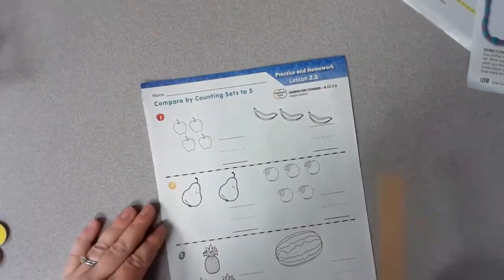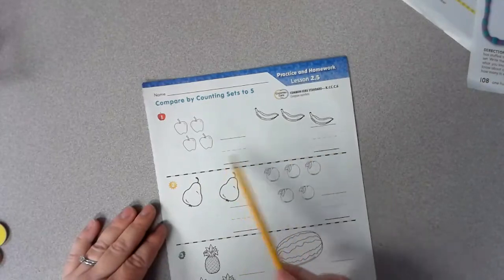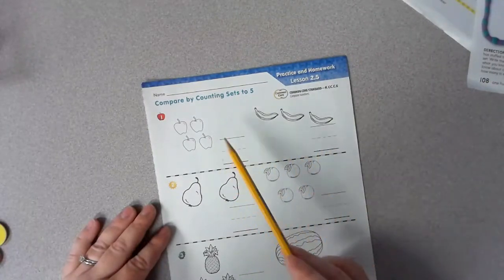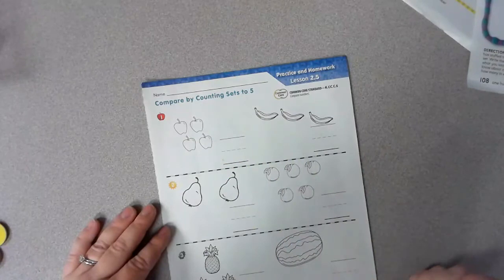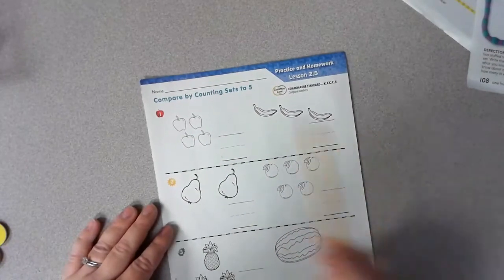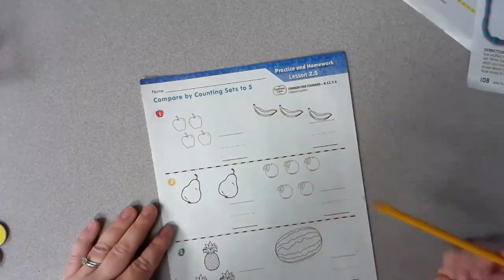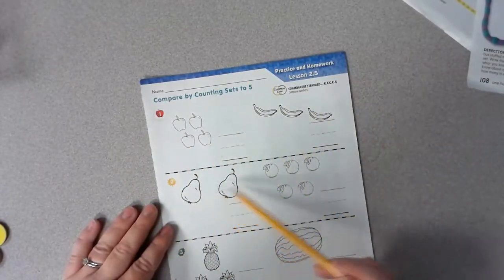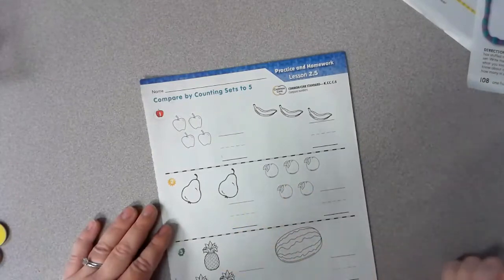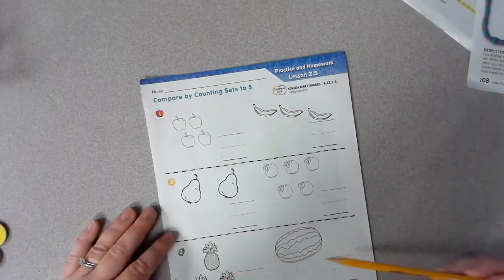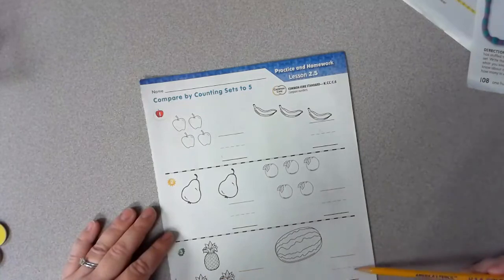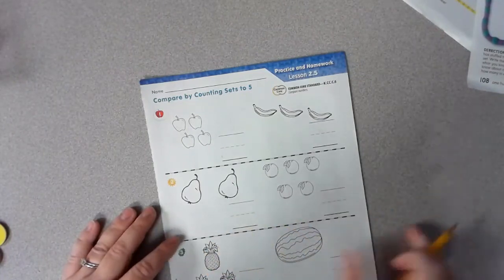We've done that page, so we're going to flip to page 109. This is your practice homework. You're going to count the objects and tell how many are in each set. You're going to compare them and circle the number that is greater. So for number 1, you're going to write them on the line, but you're also going to circle which one is greater. You're going to do the same thing for number 2 down here, but in number 3, compare how many objects are in each set, write it on the line, and then for number 3, you're going to circle the number that is less.